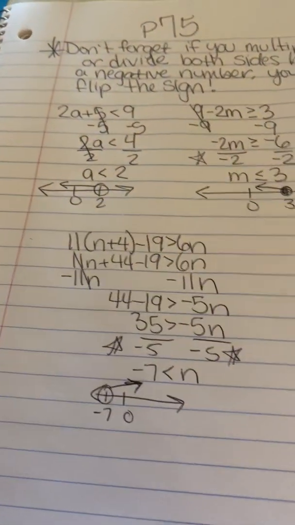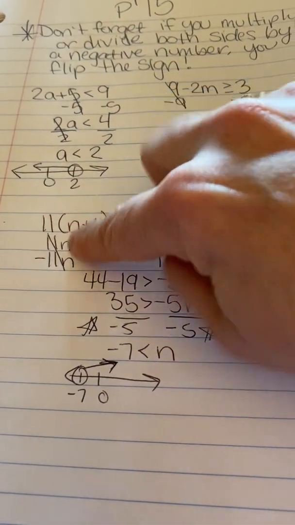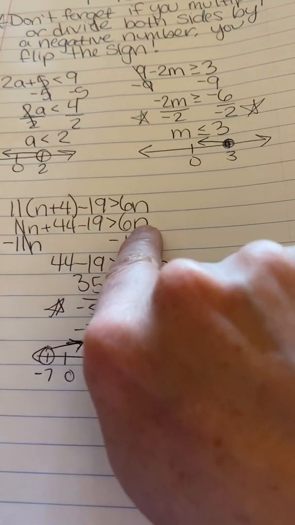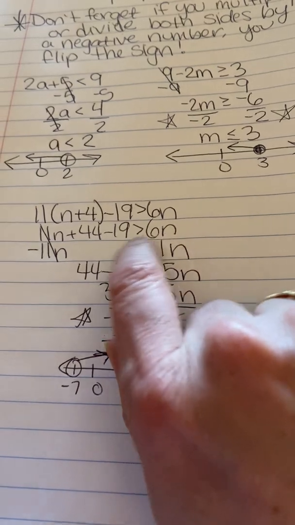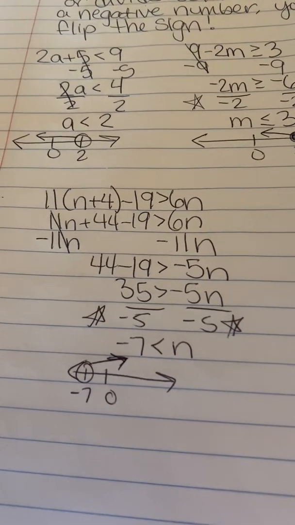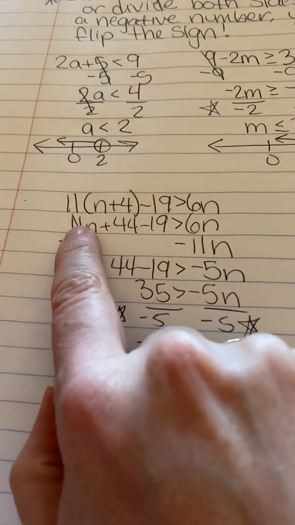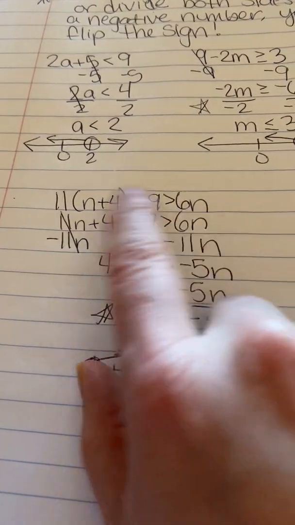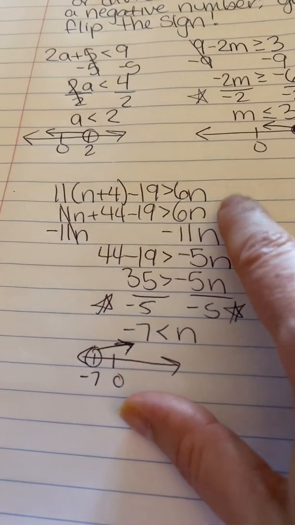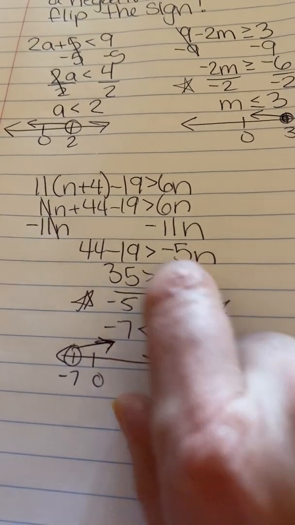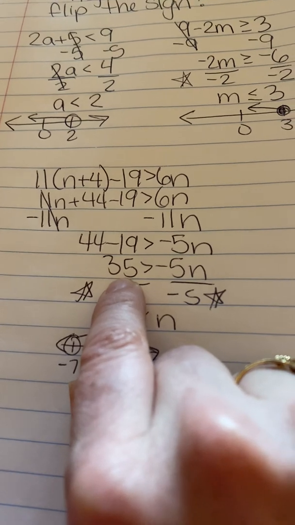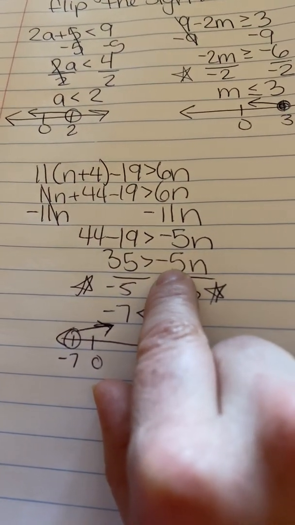Down here, we're going to do the distributive property first. So 11 times n, plus 11 times 4 is 44, minus 19 is greater than 6n. Now, I realized later I should have combined these like terms, so if you walk through this differently than me, we'll get to the same result at the end. But I have variables on both sides, so I need to get those together. So I'm going to subtract 11n from both sides. 6n minus 11n is a negative 5n. 44 minus 19, like I said, I should have already combined that, would give me 35. So I've only subtracted, so I haven't needed to flip any signs.